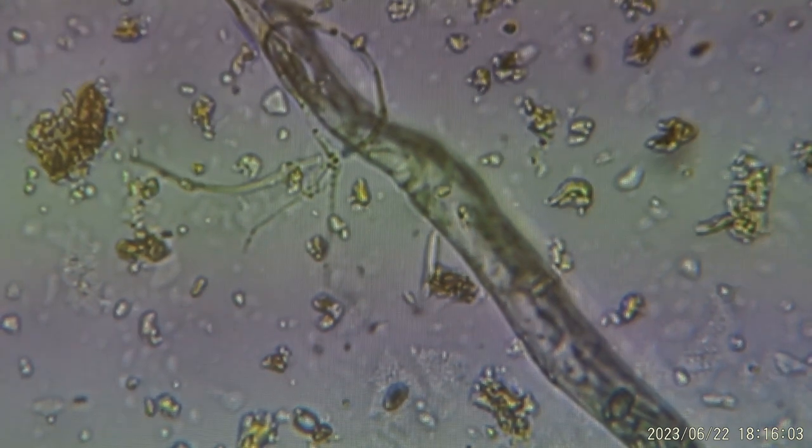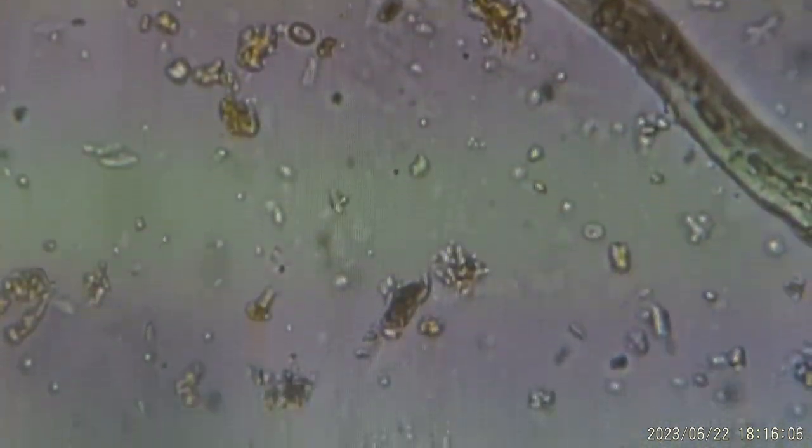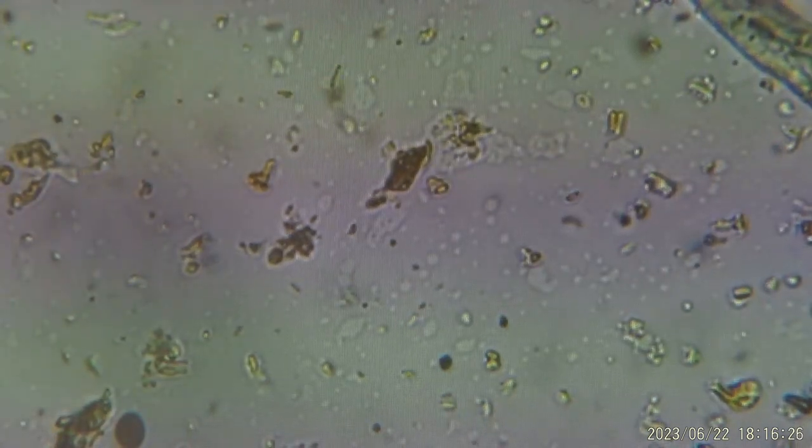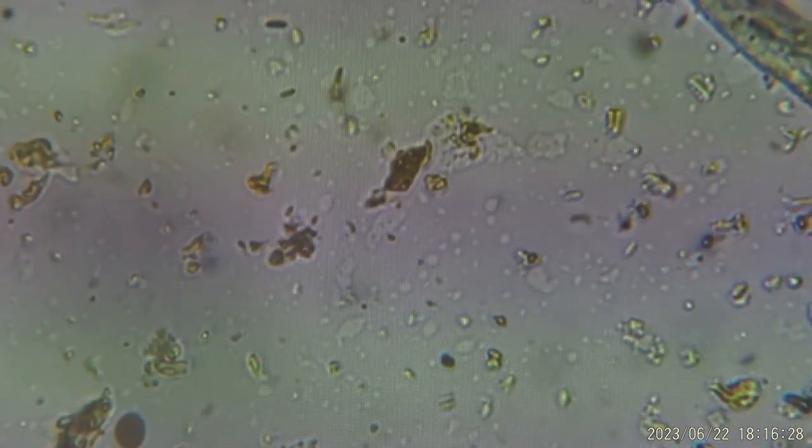Oh, something going on down here. This is perhaps actually another protozoa, but hard to tell. Sometimes they get shy when you're looking at them. This one's getting a little camera shy here. Oh, here we go.